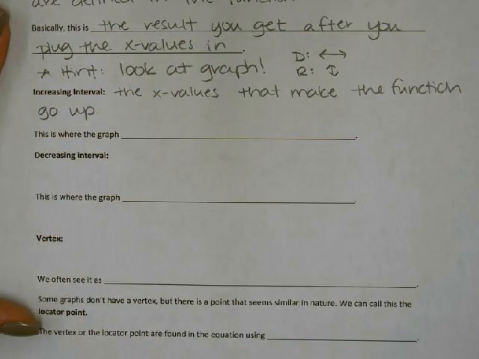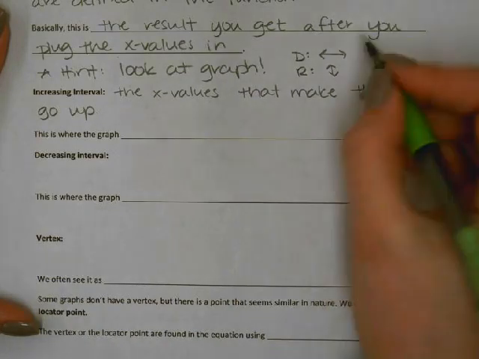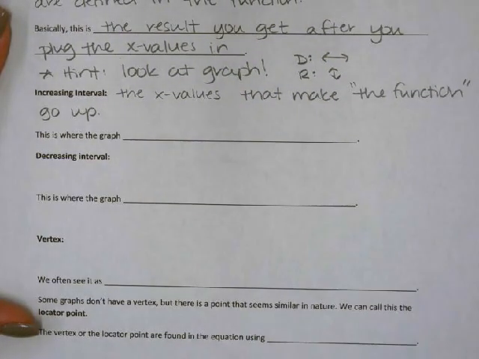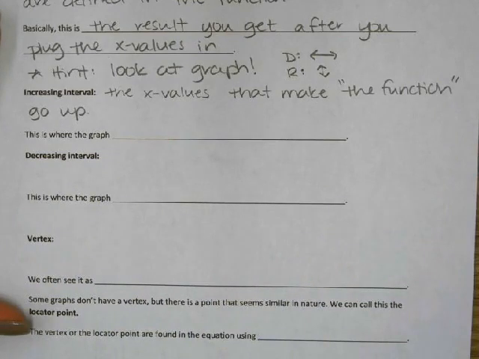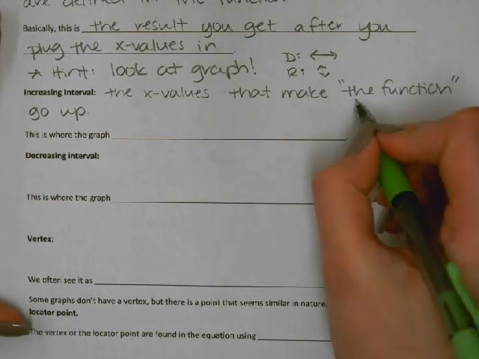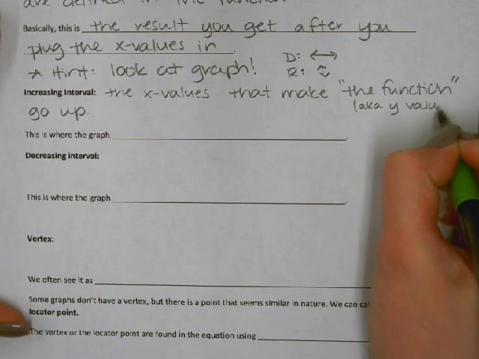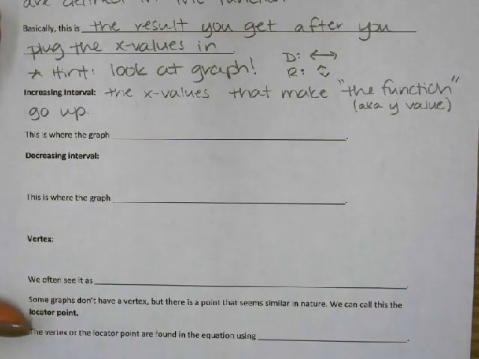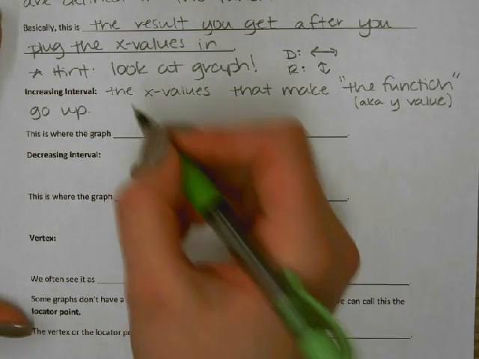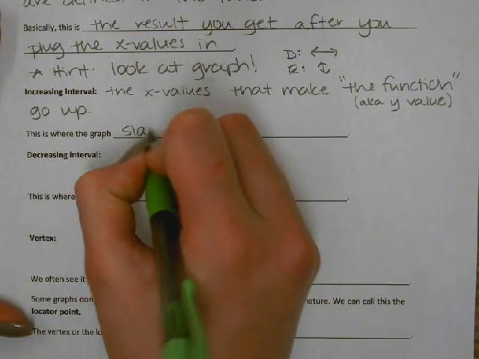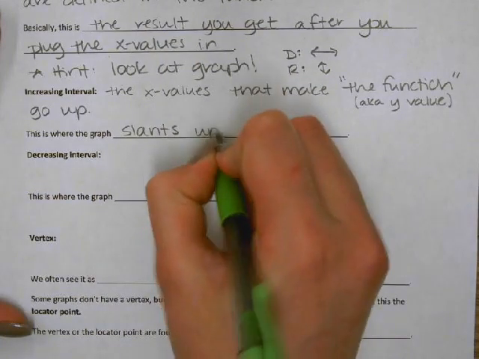And whenever we're talking about the function, I'm going to put quotes around that. Whenever we're talking about the function in math, the function is always written as y equals, and then you have an equation there. So whenever they talk about the function, they actually mean the y coordinate, aka the y value. So the increasing interval are the x values that make the y value go up. And what this looks like on the graph is it's where the graph slants up to the right.